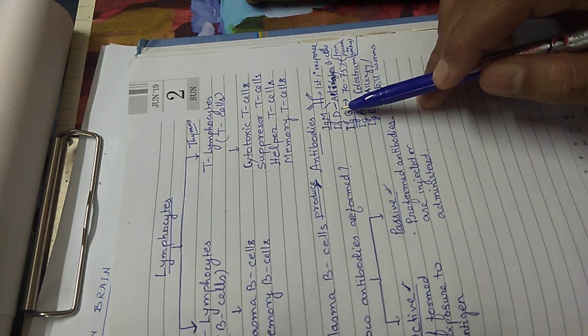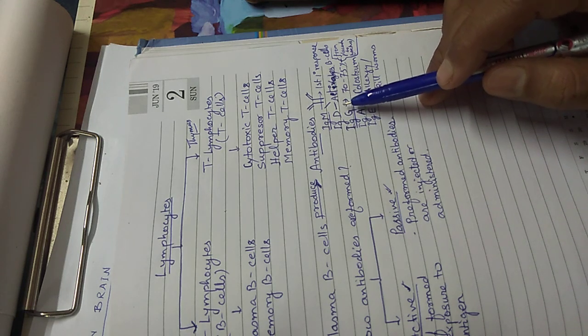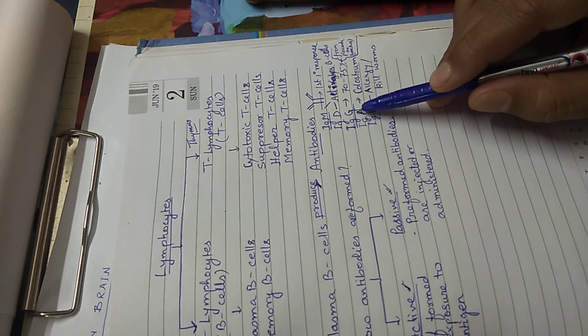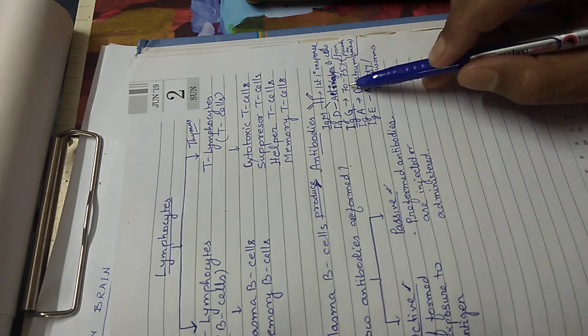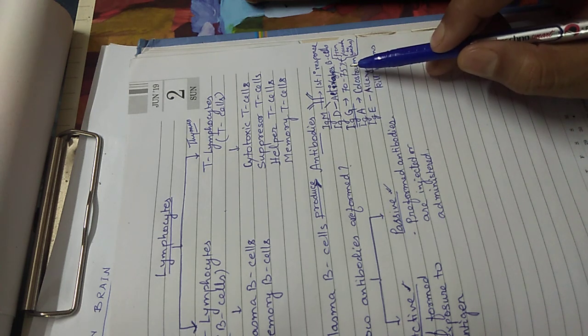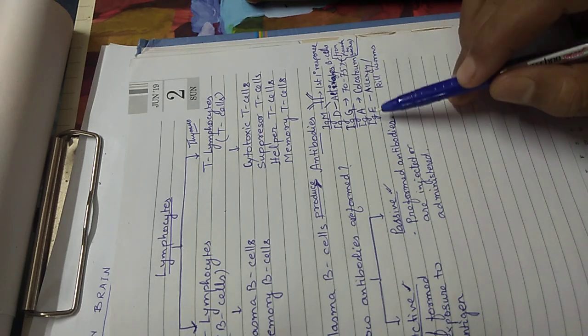IgD, the function is still not so well defined. However, scientists say that they activate the B cells. IgG is the most abundant antibody, 70 to 75% are IgG. Some of the IgG also pass from the placenta to the fetus, providing protection.